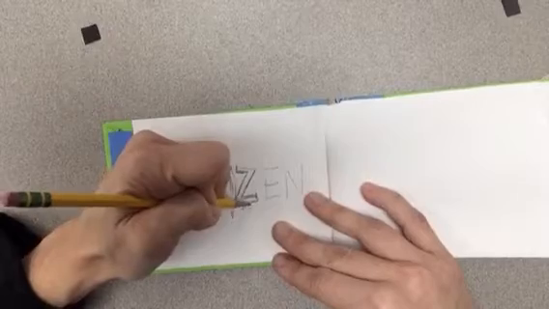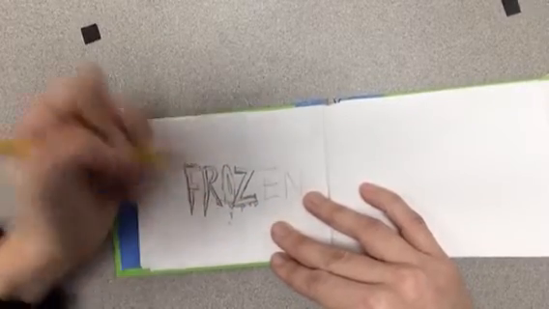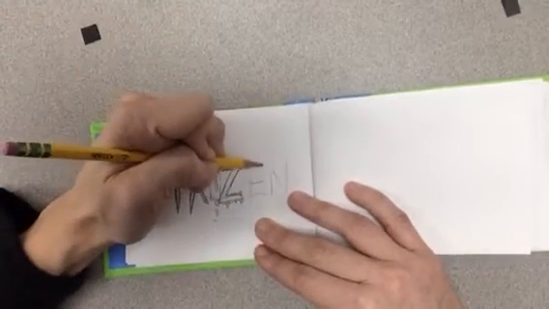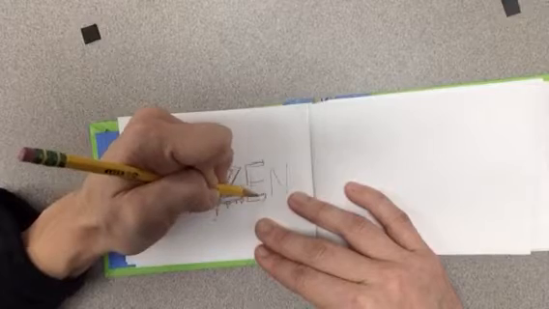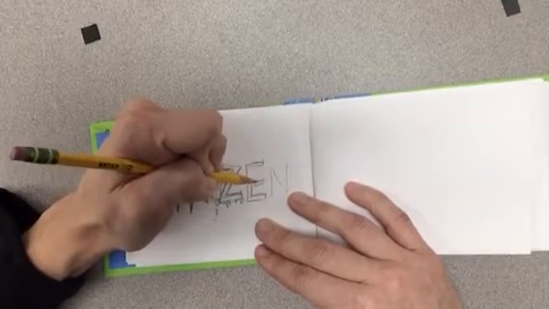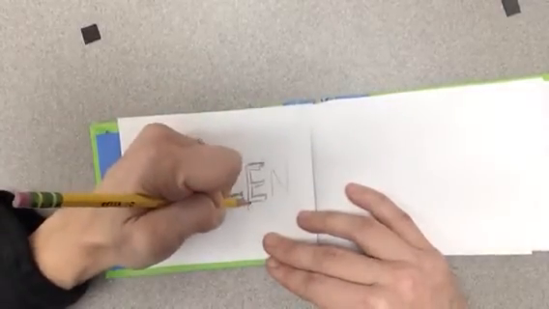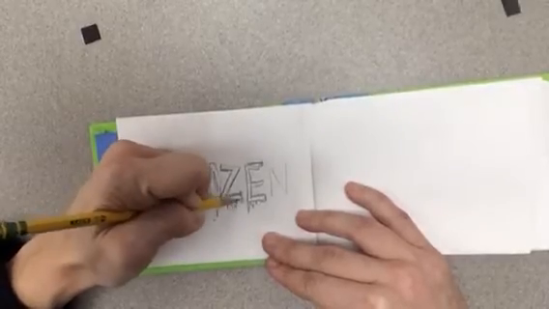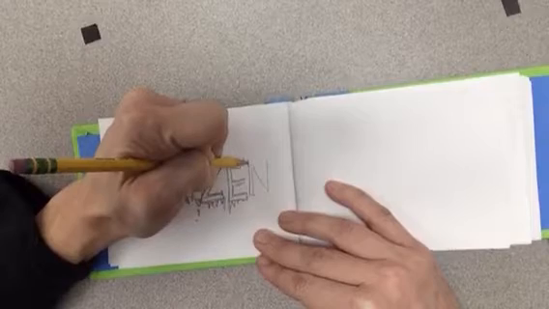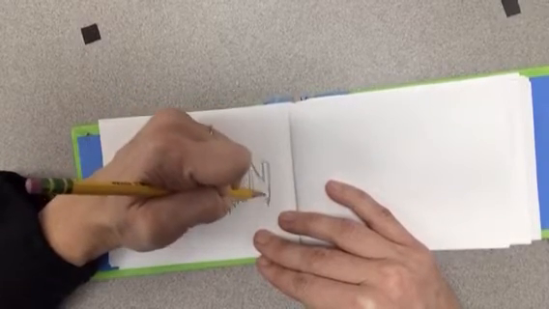So I've got some ice here. Notice I'm not being perfect about it. I'm being a little bit scribbly, and then I can always go back in and clean it up since I have a pencil and an eraser. Some icicles hanging off there. Then after you have everything drawn the way you want it, then go back in and add your color.